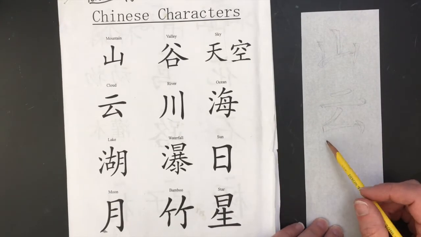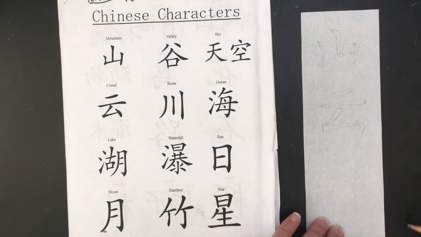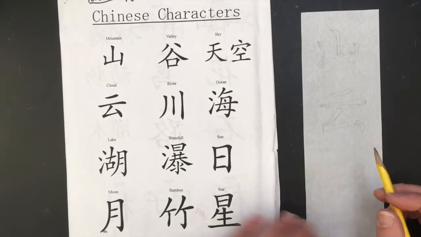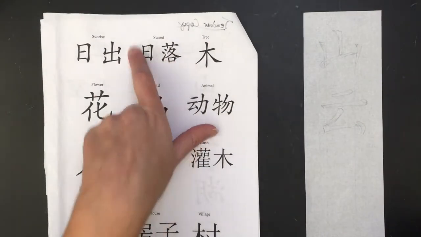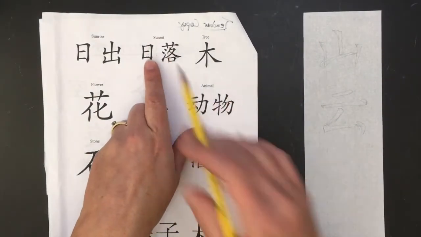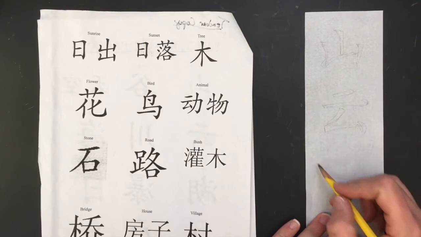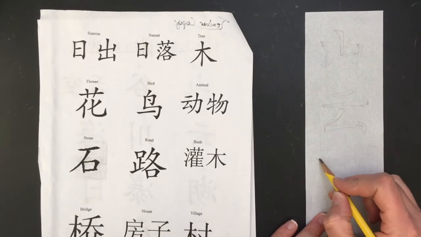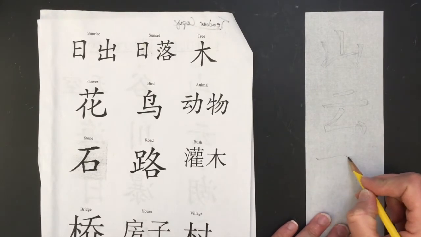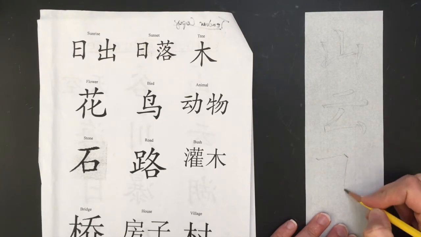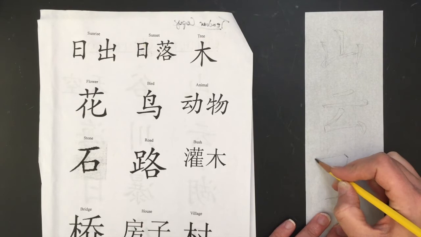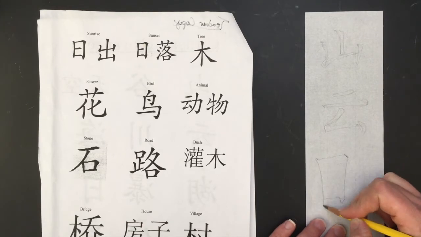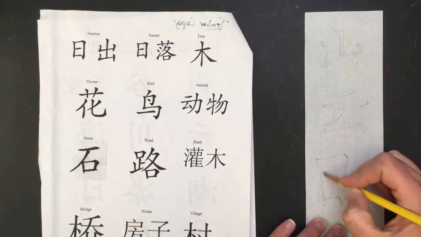pencil and brush. Okay, so there's my mountain, there's my cloud, and let's also include, I'll do sunset. Now for some character combinations for words, like sunset or sunrise, you'll see that it isn't a single pictograph, but actually two characters combined.